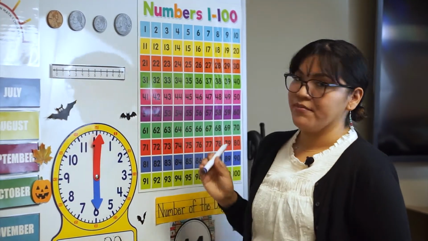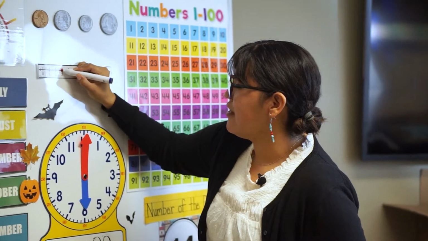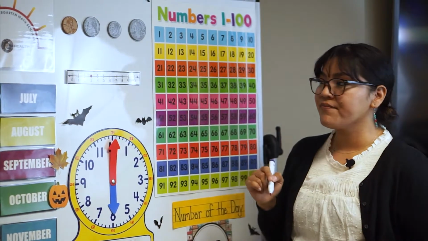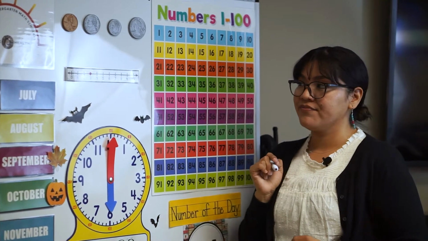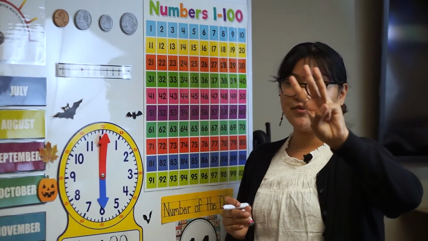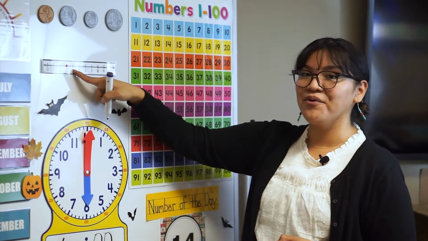Let's pick another number. Let's pick the number 3. I'm going to put a dot above the number 3. Okay, what's 1 more than 3? You put up your fingers. 1 more than 3. You add a finger. How much do we have? 1, 2, 3, 4. So 1 more than 3 is 4.